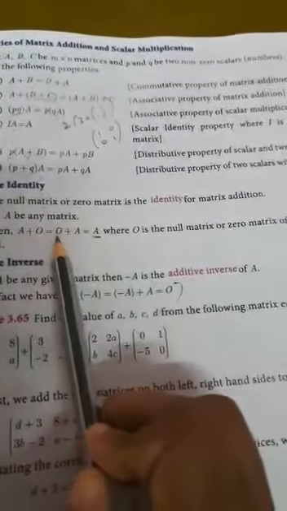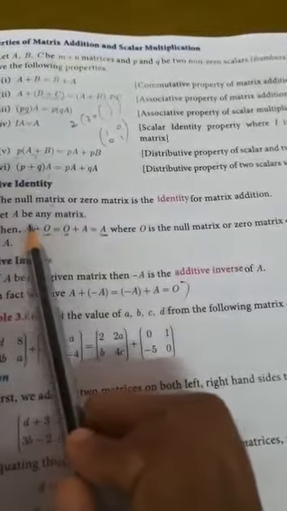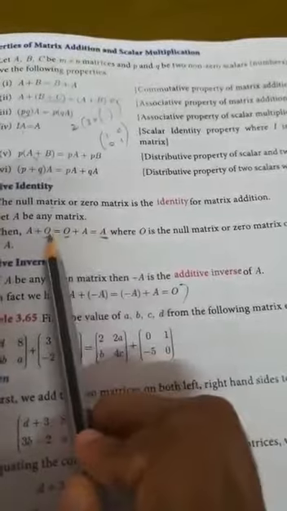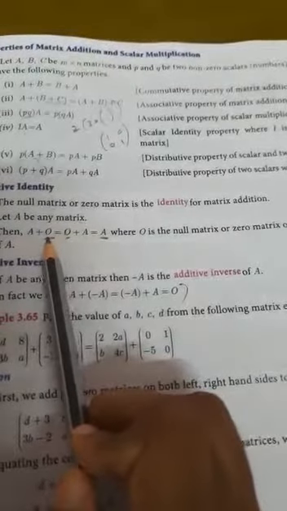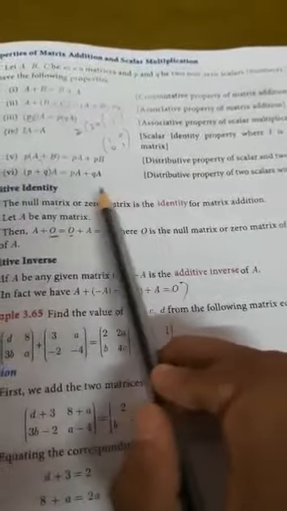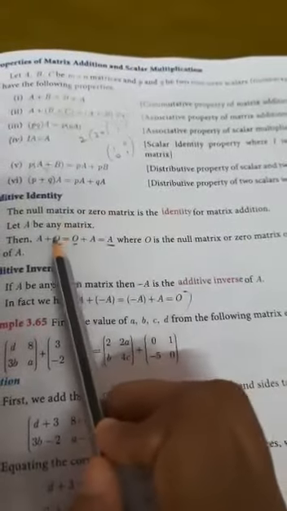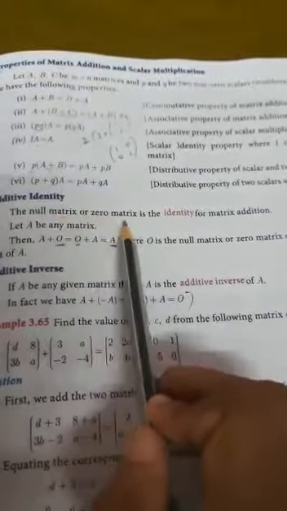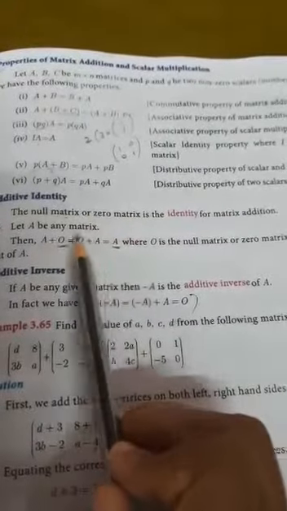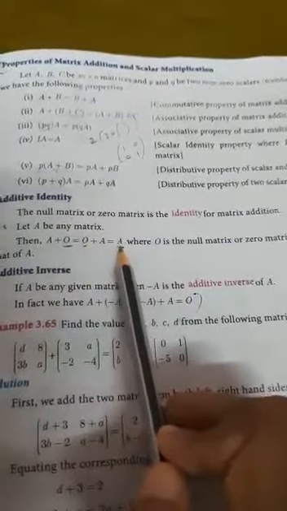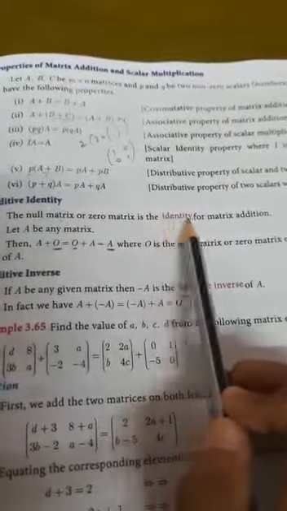That's why they have given that 0. If you add any matrix with the 0 matrix, you get the given matrix A. So that's why 0 is called the identity property. The null matrix or zero matrix is the identity for matrix addition. Sometimes they can ask in one word: what is the identity matrix for addition? That is the zero matrix only, the null matrix or zero matrix. A plus 0 or 0 plus A: if you add a matrix with the zero matrix, you will get the same A matrix. So that's why the zero matrix is the identity matrix for addition.